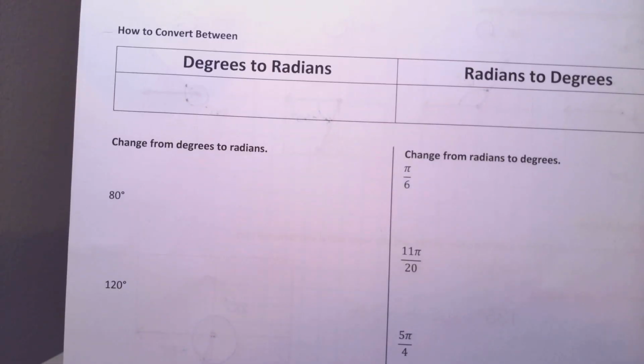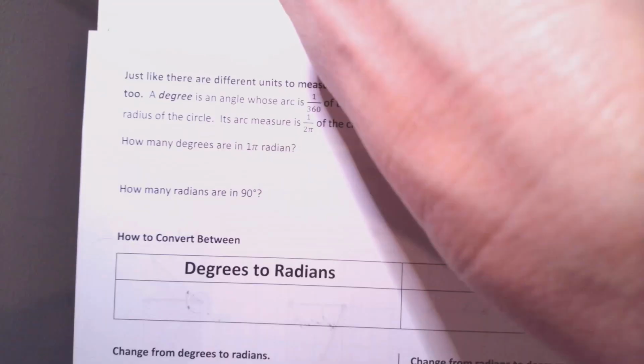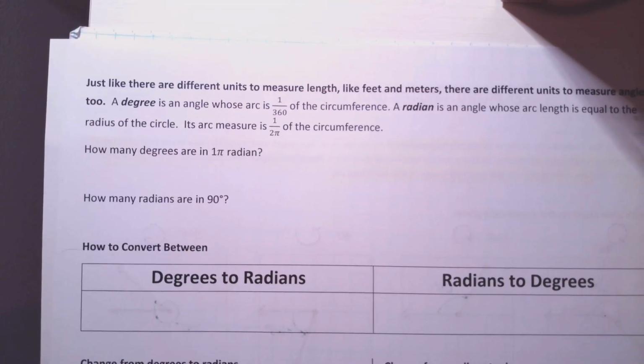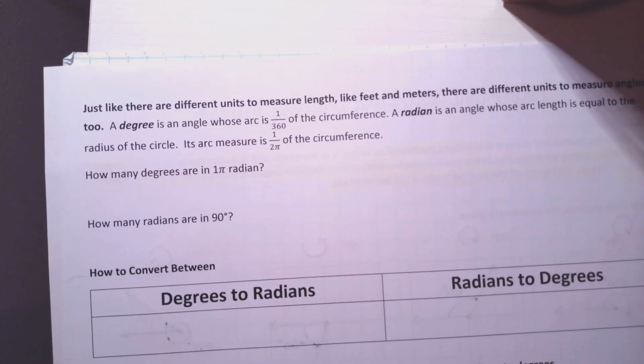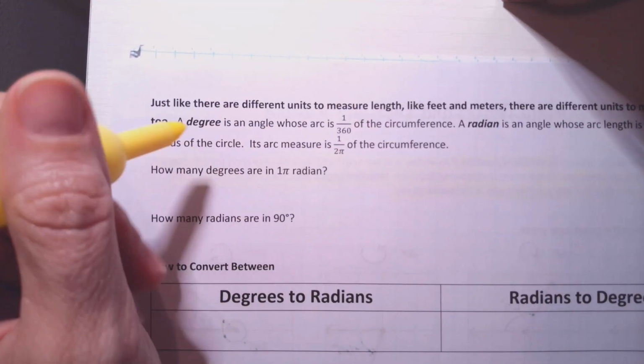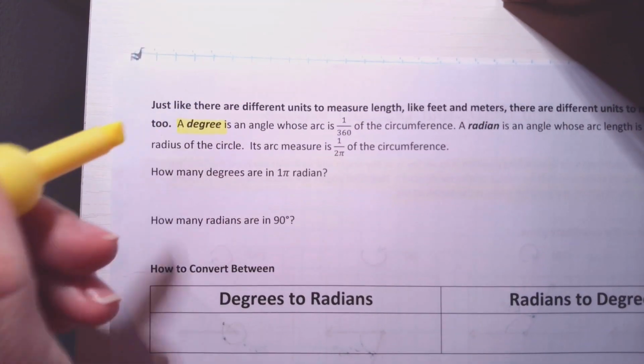On the back side, learning about radians for the first time. Just like there's different units of measure to measure length, like you can measure in feet and meters and all these other different ones, there's also different ways, different units to measure angles. The one you're probably used to is a degree.